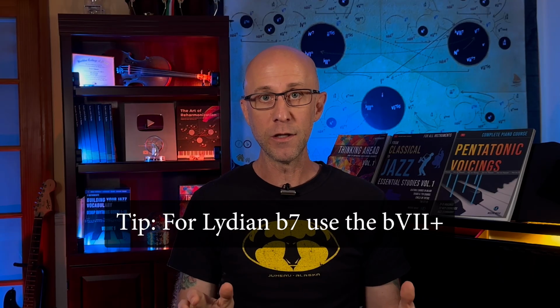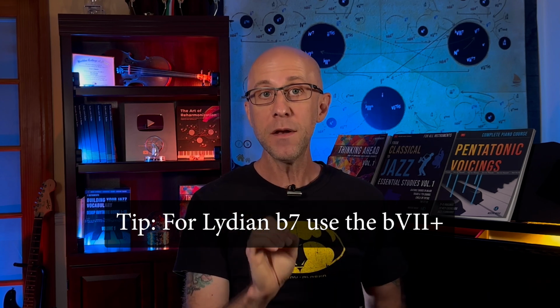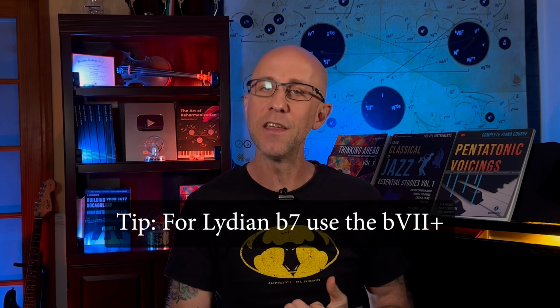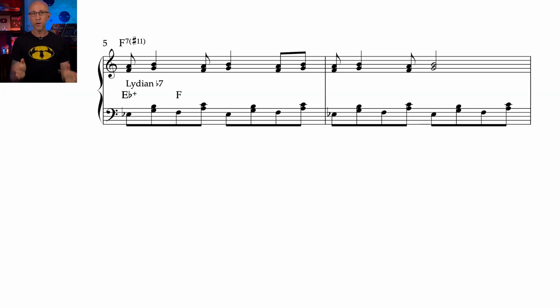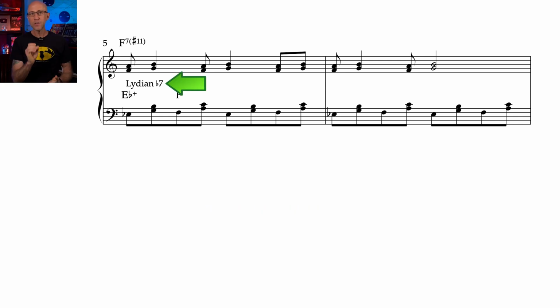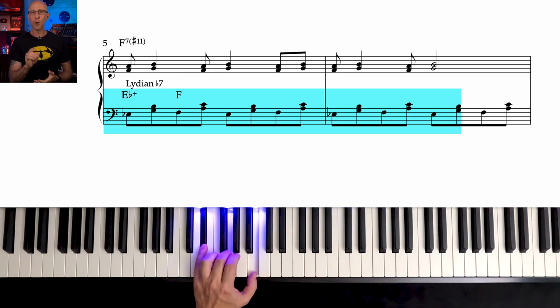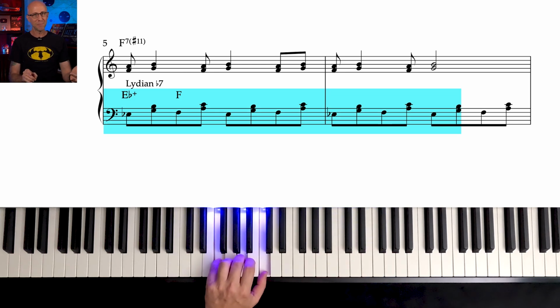Another great trick that you can use on Lydian flat 7 is to use the flat 7 augmented chord upper structure in the accompaniment layer. And that's exactly what we're doing on these measures here. Notice that the second half of our theme is in F Lydian flat 7, but look at the accompaniment layer. It alternates between E flat augmented and an F major triad.